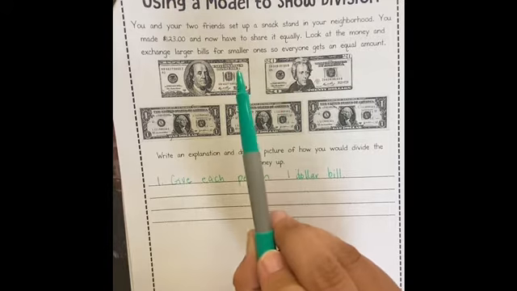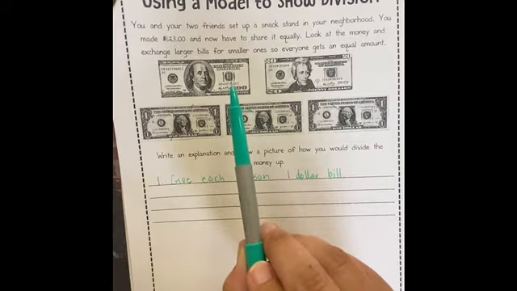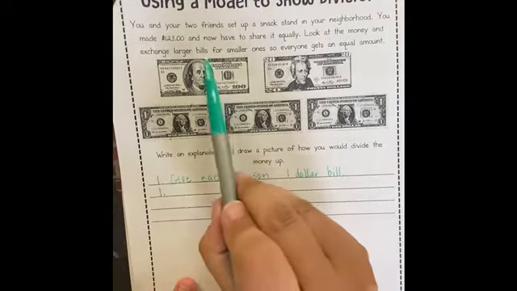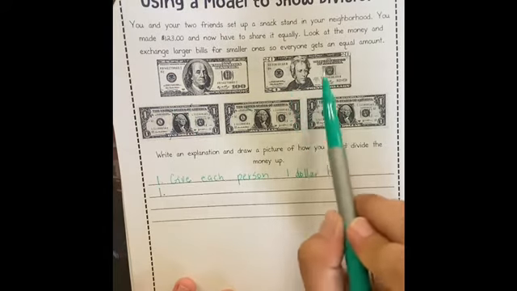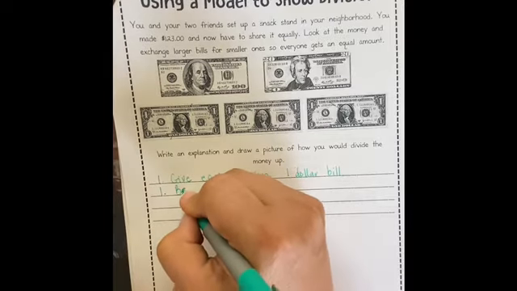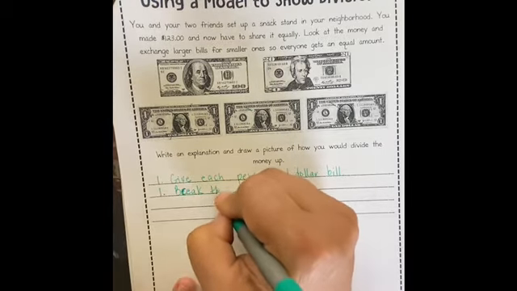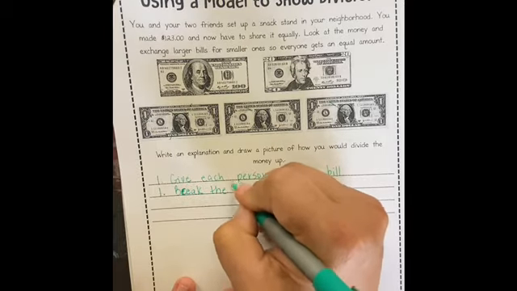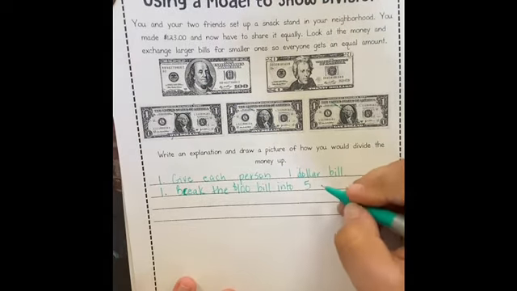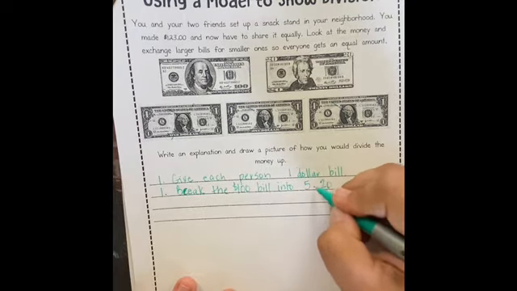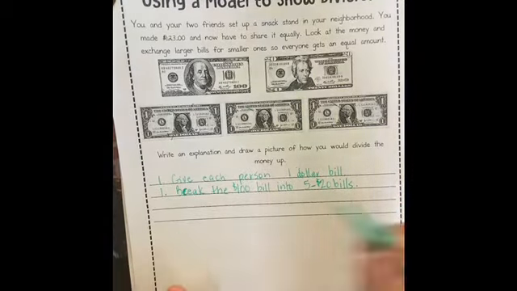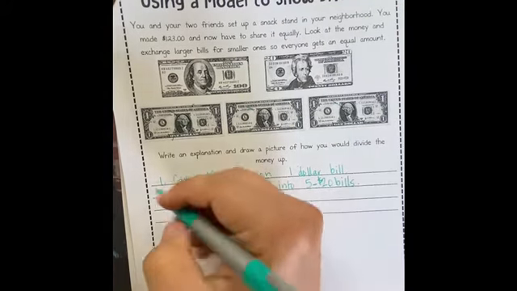So I know that $100 could be broken into $20 bills. And if I did that, I would have five $20 bills here and one more $20 bill here. So I could do that next. So then each person gets two $20 bills.